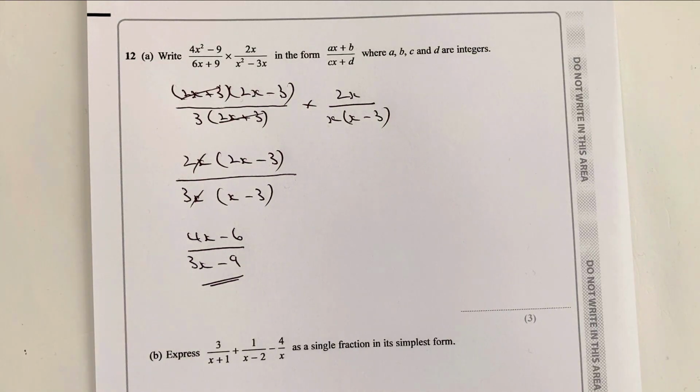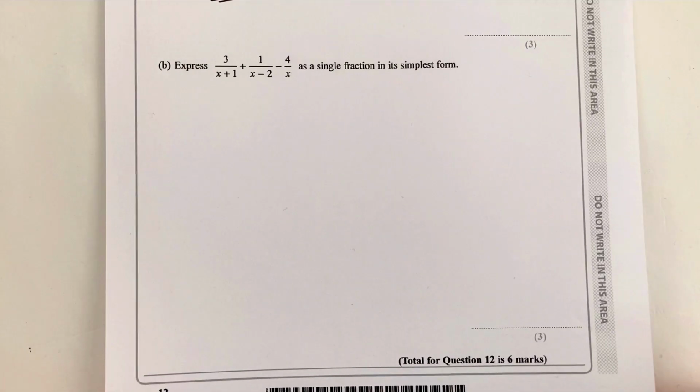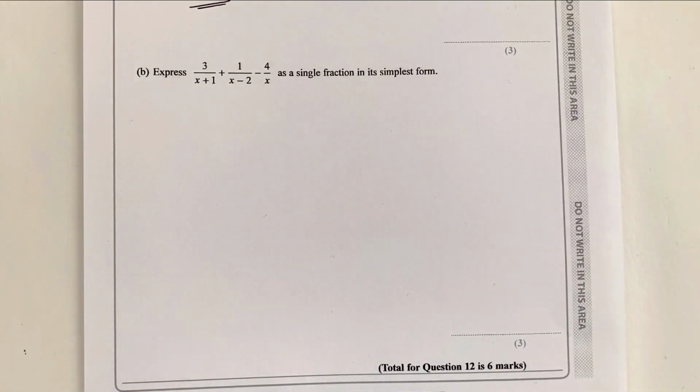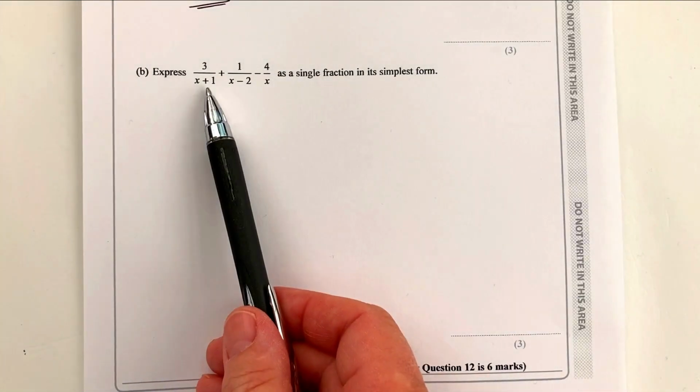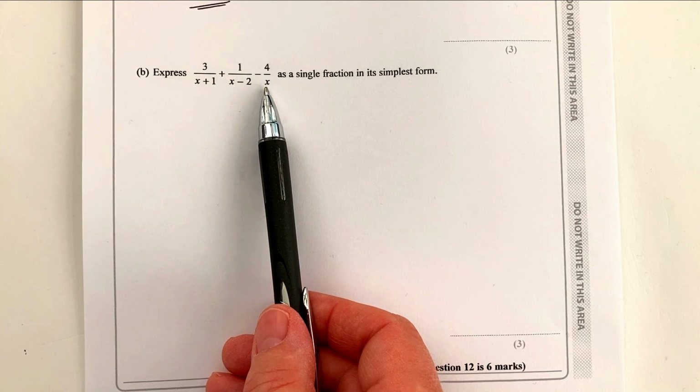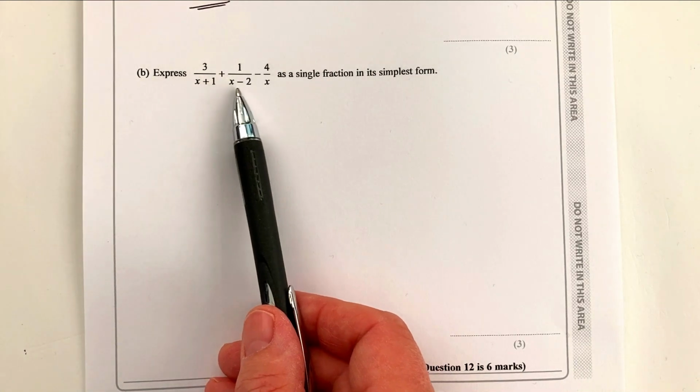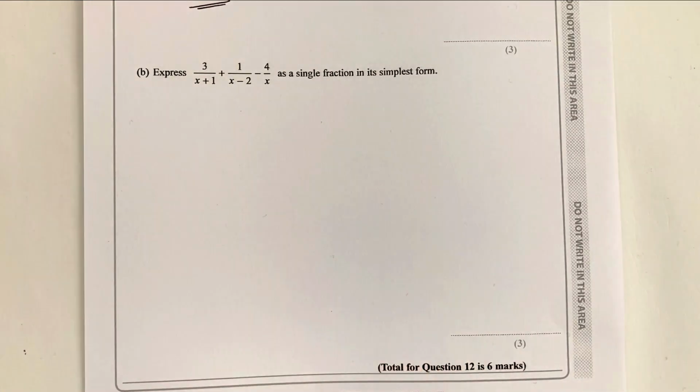Okay, I think we'll do part B, if that's okay. Part B is a bit of a long haul, I'm afraid, so this will then take us through to the end of this particular video. Now as you know, when you're adding or subtracting fractions, you need to make sure the denominators are the same. So it's going to be a bit of working out, but basically if I look at each of these denominators in turn, what I need to do is multiply all of these together in order to have a common denominator for each fraction.